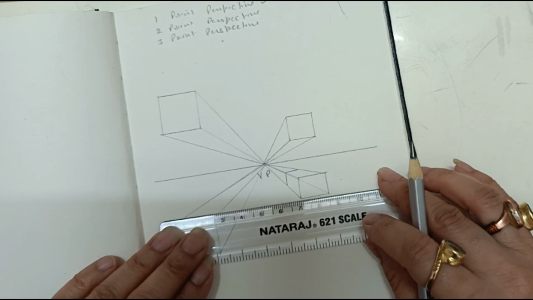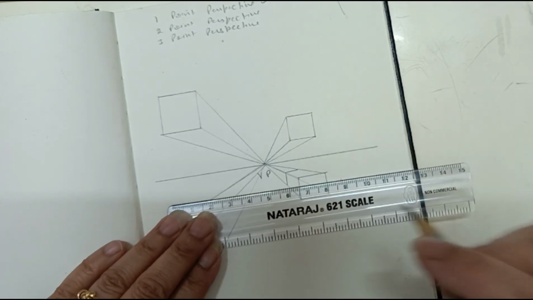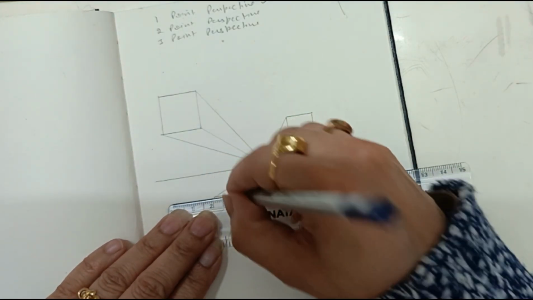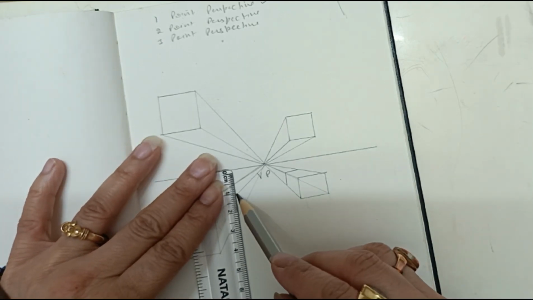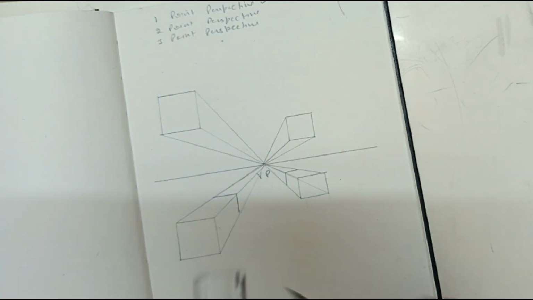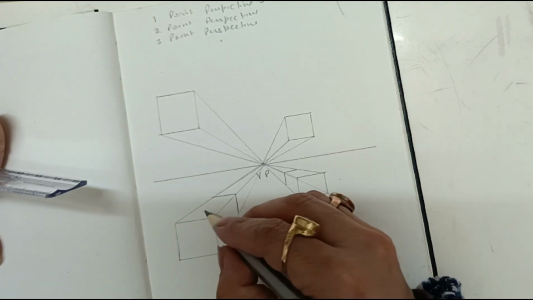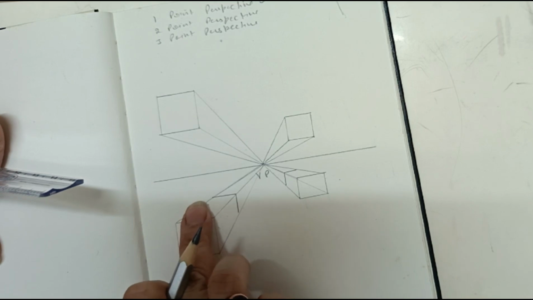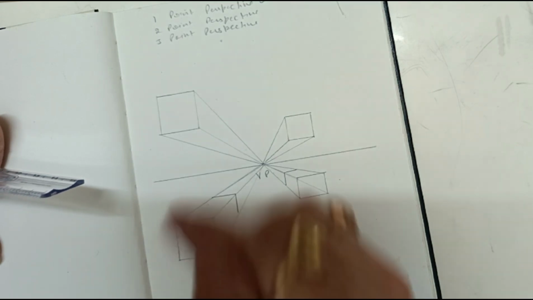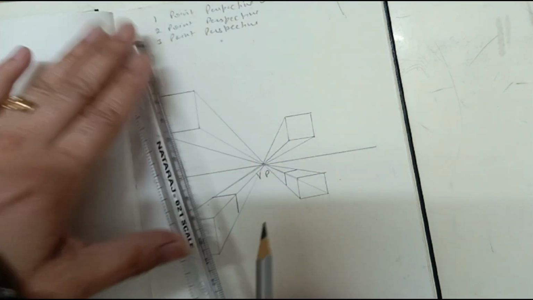Now to complete this cube you have to draw the parallel lines of the main lines, as I am doing like this. So the back lines are parallel to the main lines, right? So you can see the position of the cube.